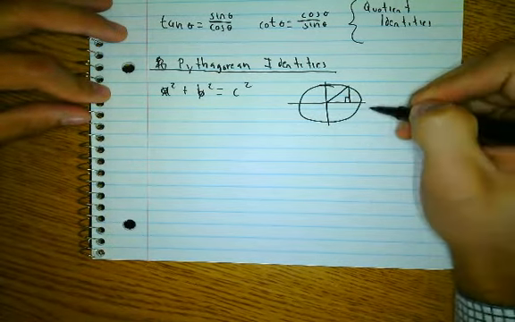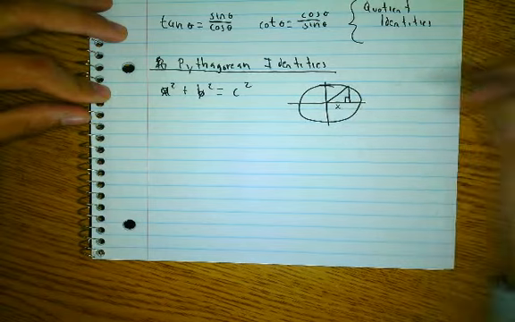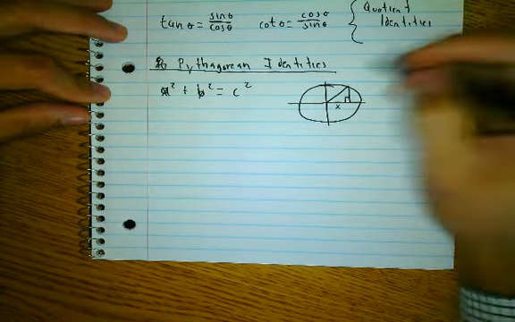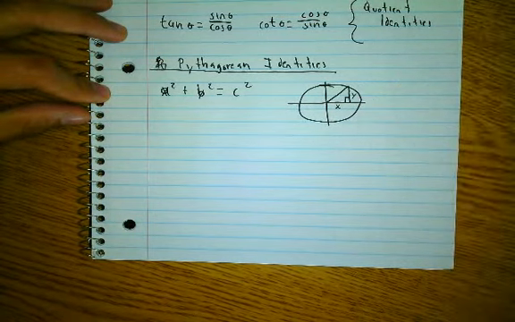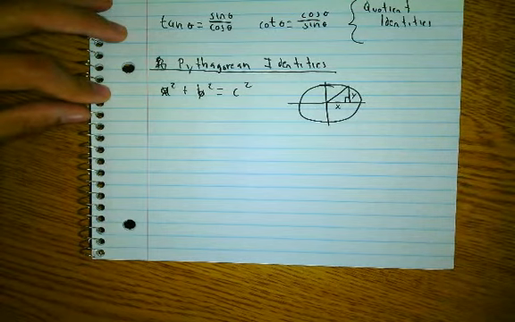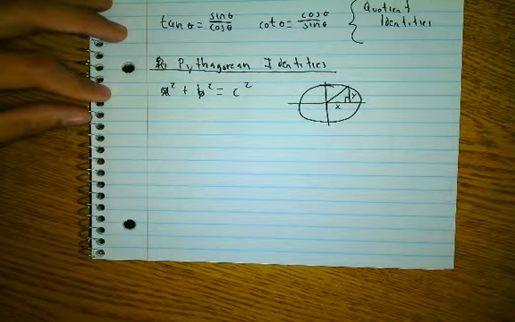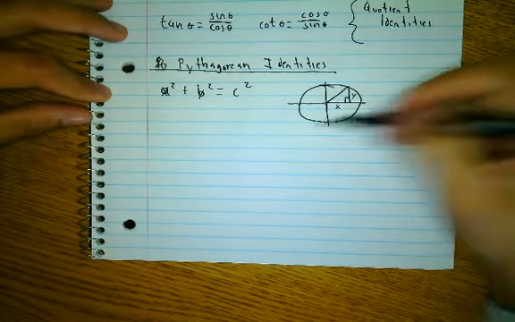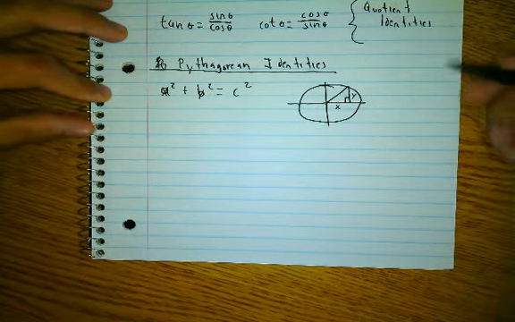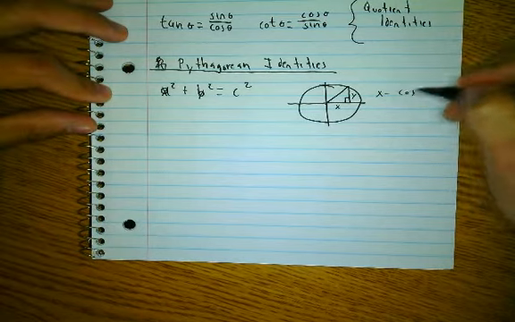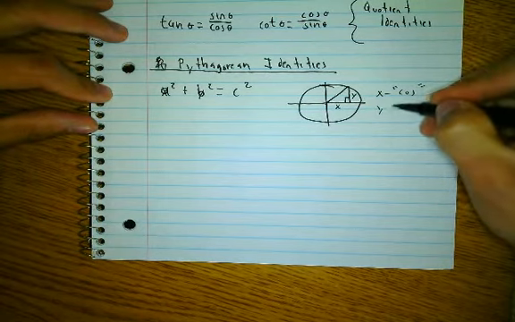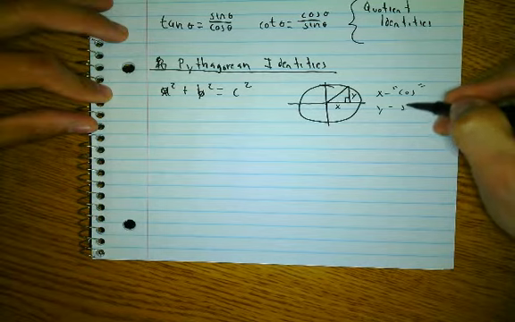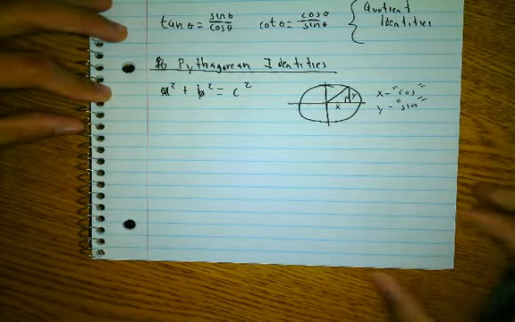Because we're on the plane, this is an x distance, and this is a y distance. We then later learned that on the unit circle, the x is the same thing as cosine, and y is the same thing as sine.